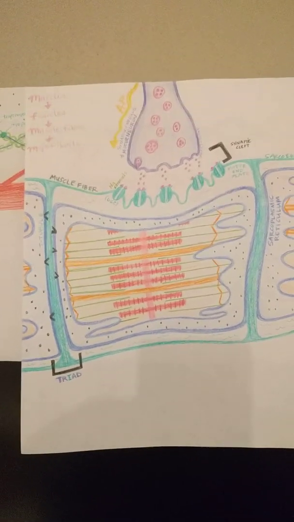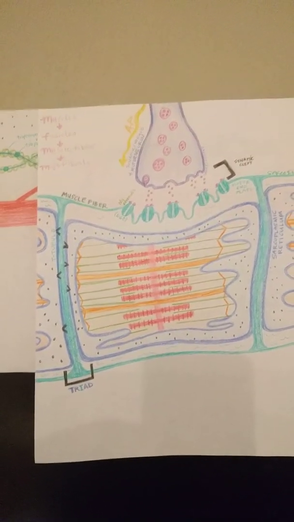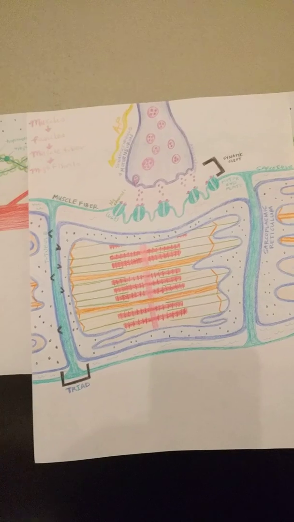And that's all I got about the neuromuscular junction, excitation-contraction coupling, and the cross-bridge cycle.